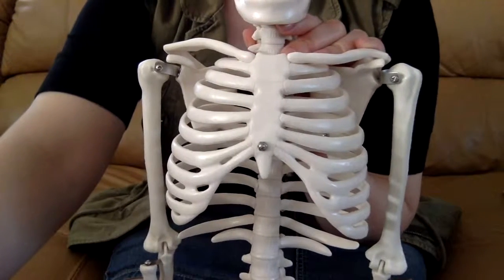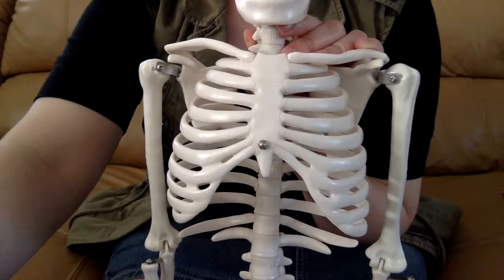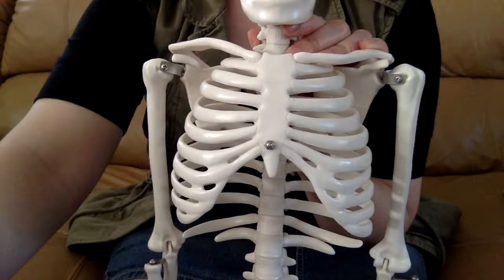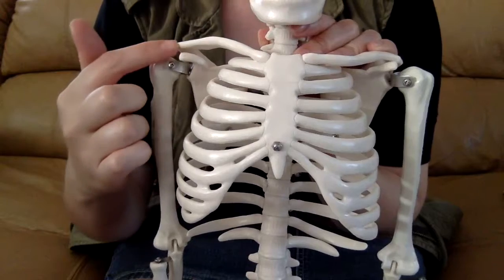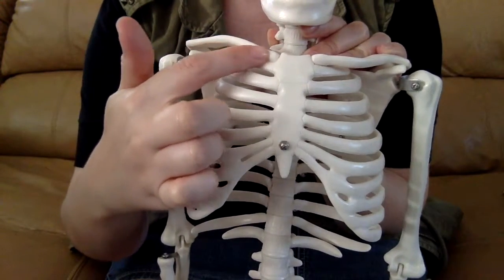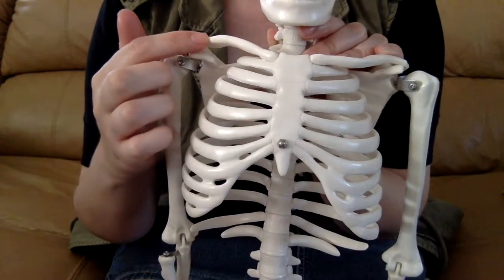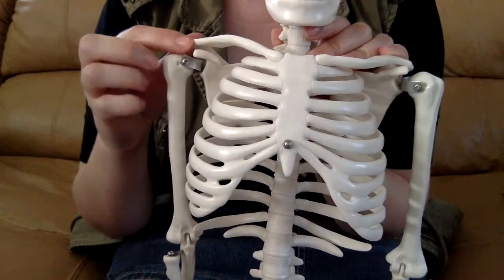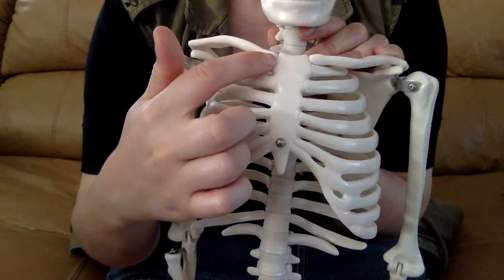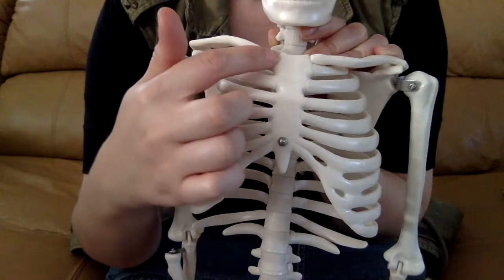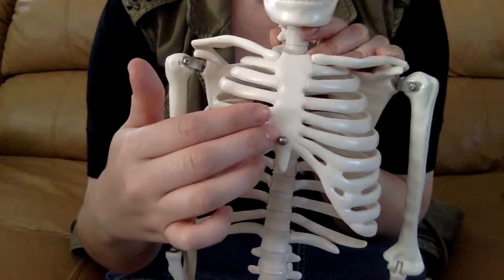Hello, my name is Ileana and I am going to be going over the appendicular skeleton. First off, we're going to start with the pectoral girdle, which is the clavicle, this bone going right here. In that we have the acromial end, which is this region here, the point of the shoulder, and then we have the sternal end right here next to the sternum.